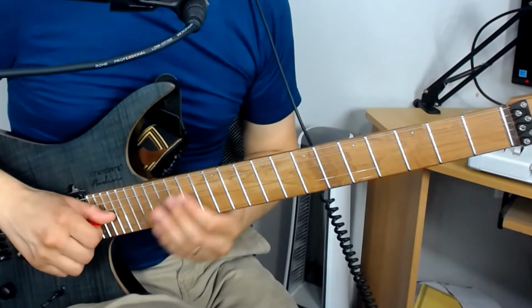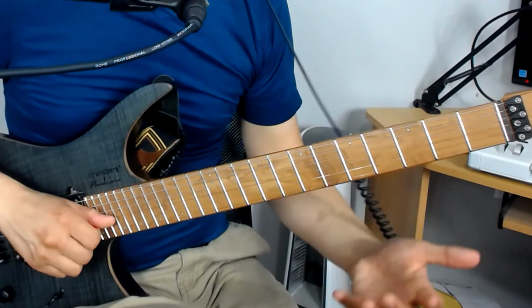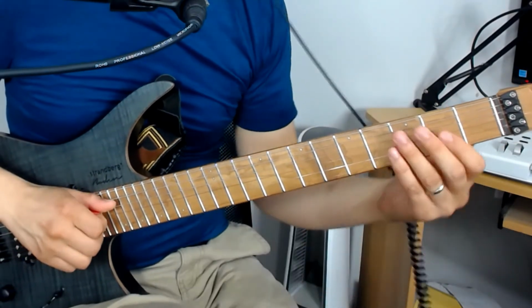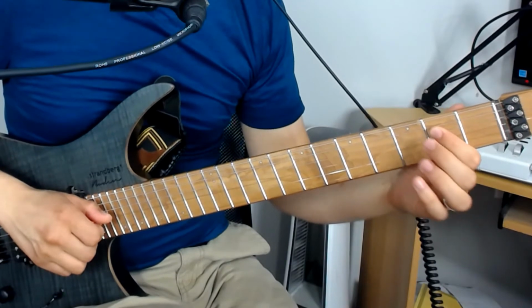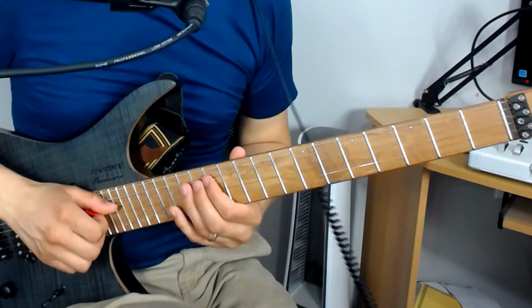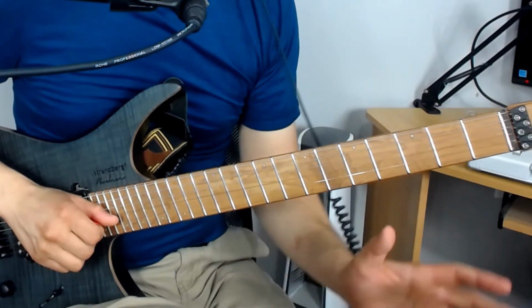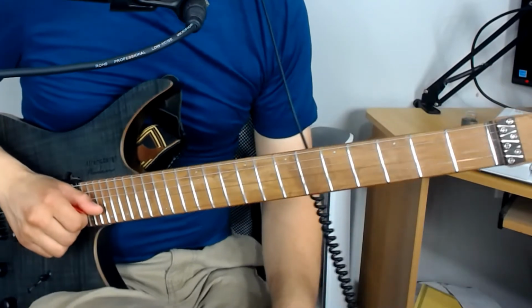So again, just like with the C major scale, no sharps, no flats, just natural notes, and we're starting on E. That's all it is, just all the natural notes starting from E: E, F, G, A, B, C, D, and E once again. And that's actually it for this little session here.